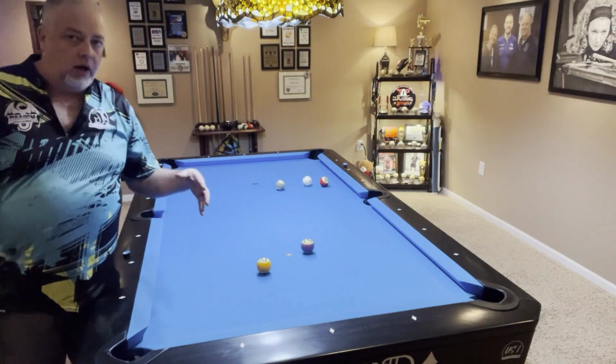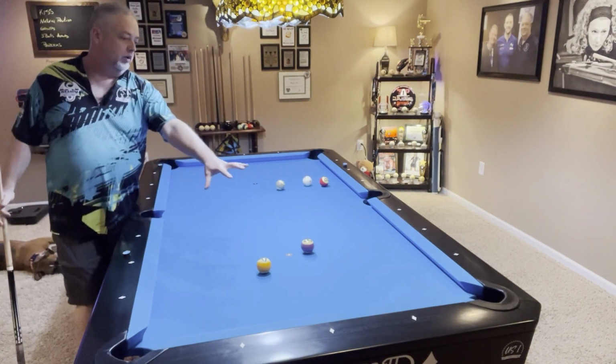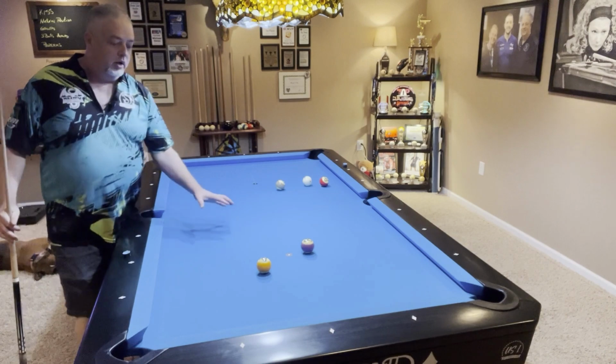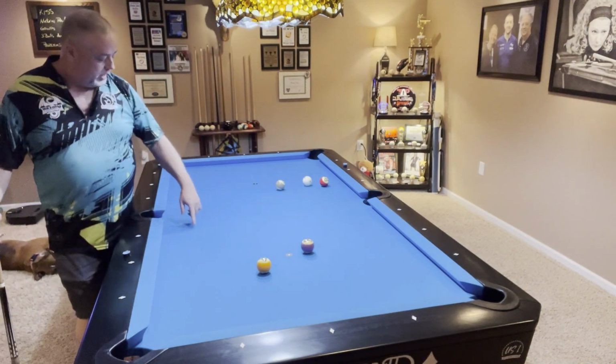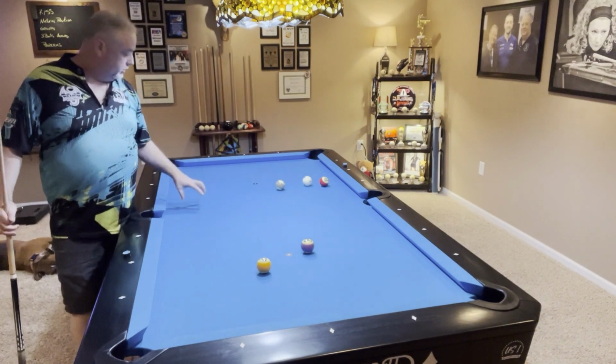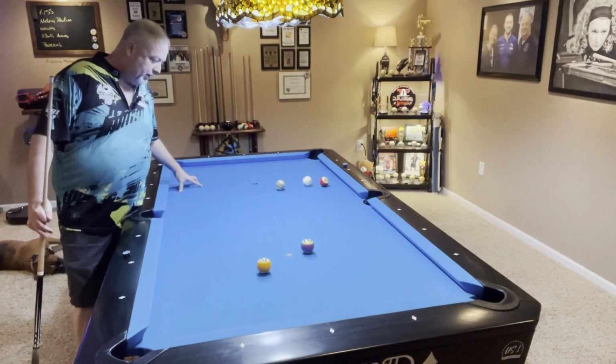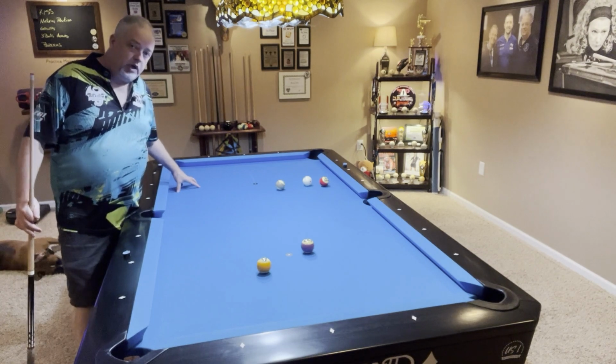So there we talked about groups. We worked from one end of the table to the other. And this ball, the 4 ball, was an important ball because it actually brought me about 3 feet closer to the 5 ball. Made it a lot easier to shoot and finish out my pattern.